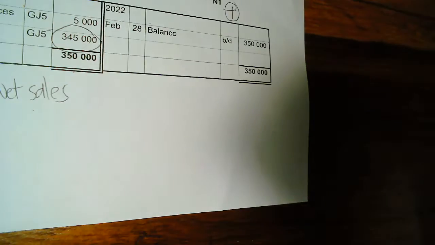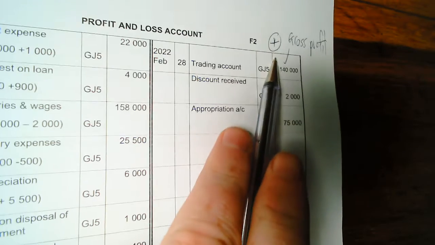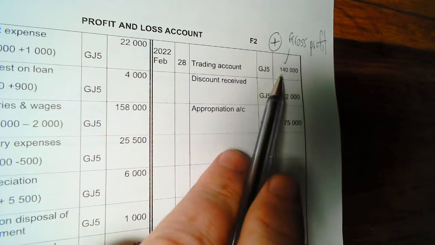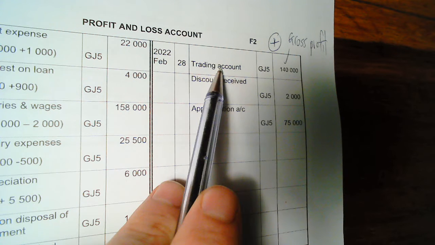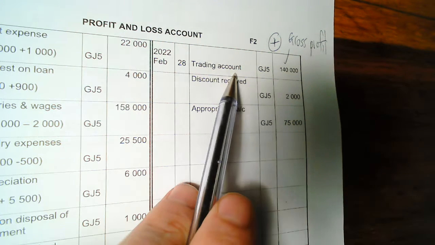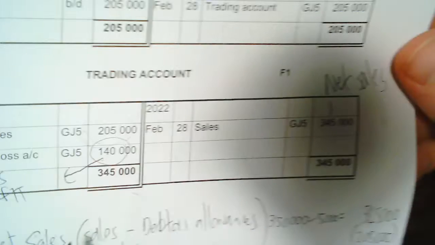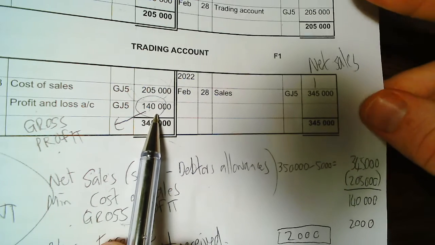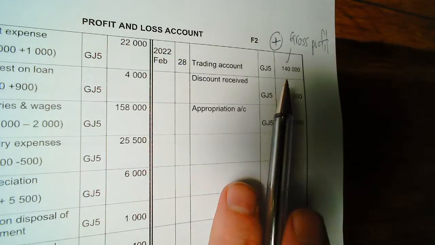As we normally know, profits normally have an opening balance on the credit side. So that's the 140,000, which is the gross profit figure from the trading account. So profit and loss is credited, and this comes, as we said, from the trading account. That was the balancing figure of 140 which we worked out there, the gross profit. So we bring the gross profit over.